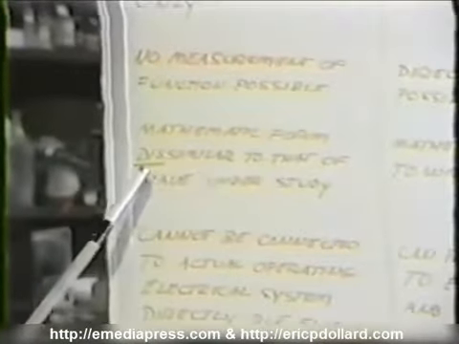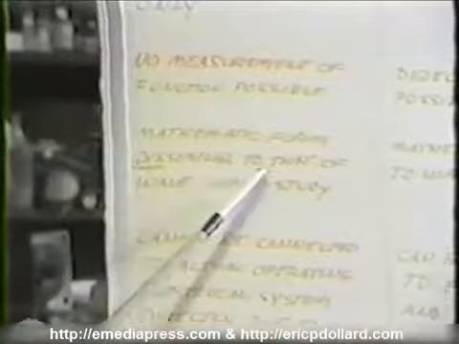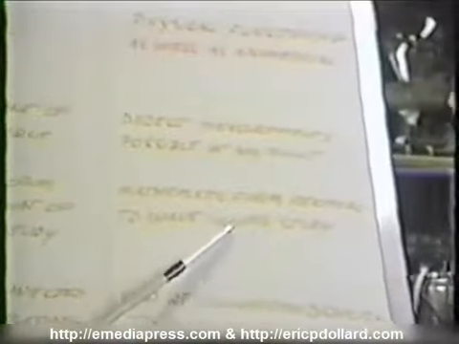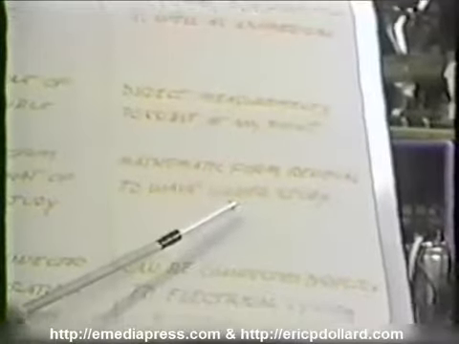The mathematical form of the digital computer is dissimilar to that of the wave under study, in fact somewhat inimical to it. And the mathematical form of the analog computer is identical to the wave under study. It's an actual structure in space representing what the wave is.